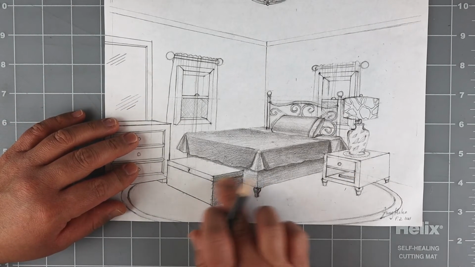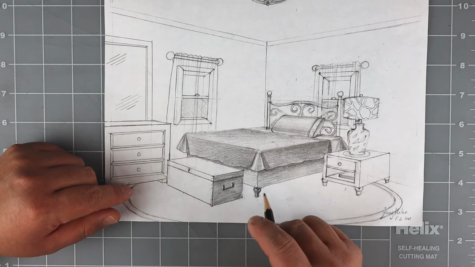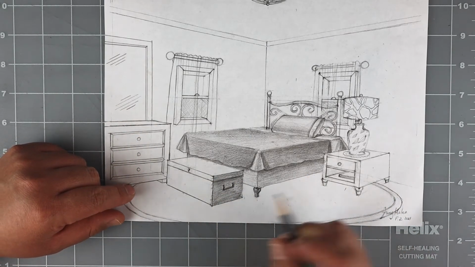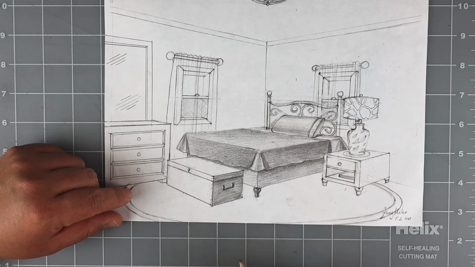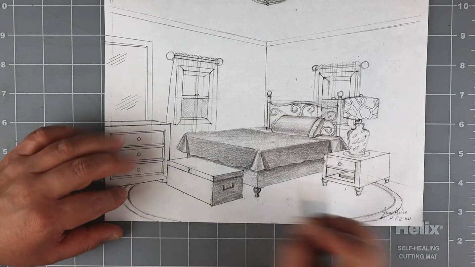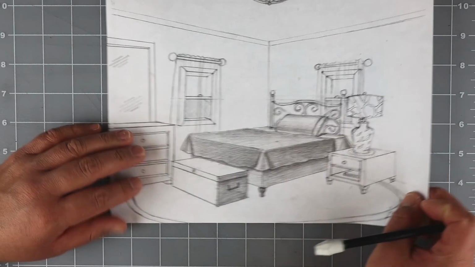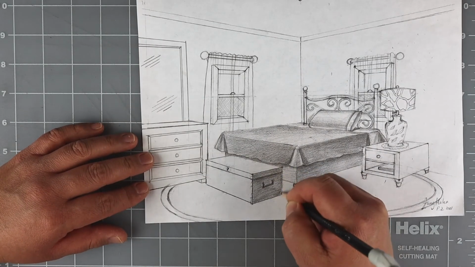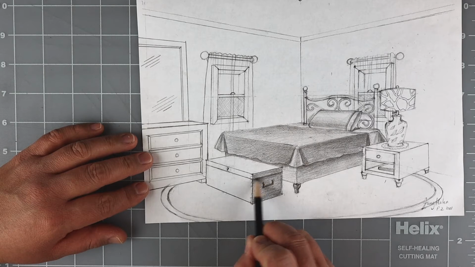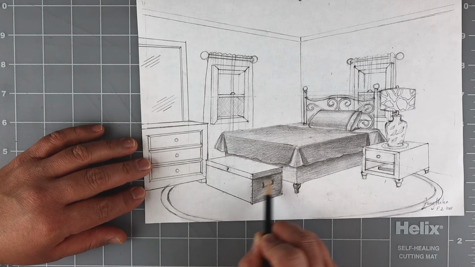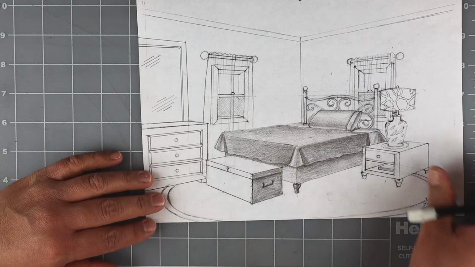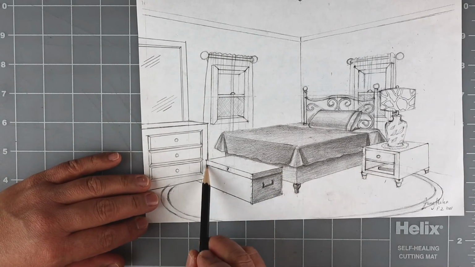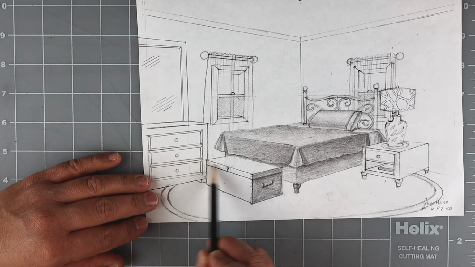So you can use your finger, but I encourage you to get a blending stump or a little piece of paper towel, roll it up into a little cone shape, and use that as a blending stick if you want to blend your shading. So this is going to be our dark side. If you notice, I put a darker fuzzy line right under the opening for the lid to separate the lid from the rest of the body of the box. Over here on this side, I'm just going to put a medium gray.